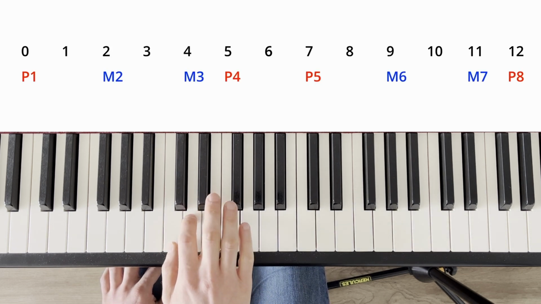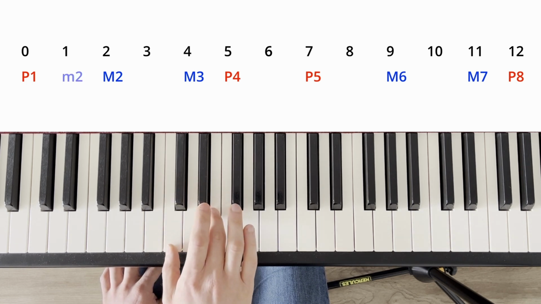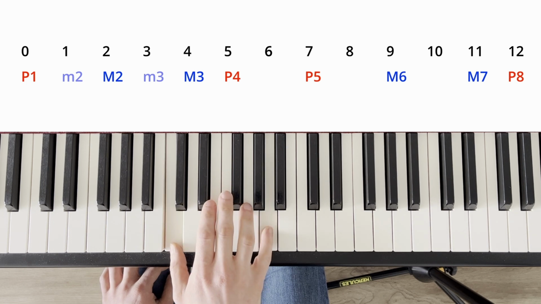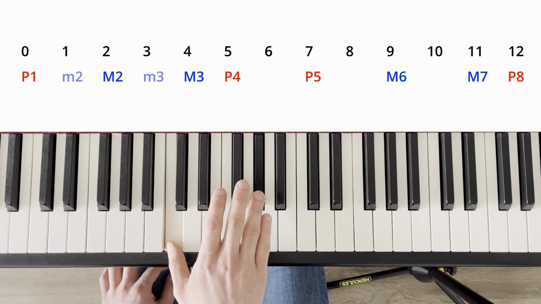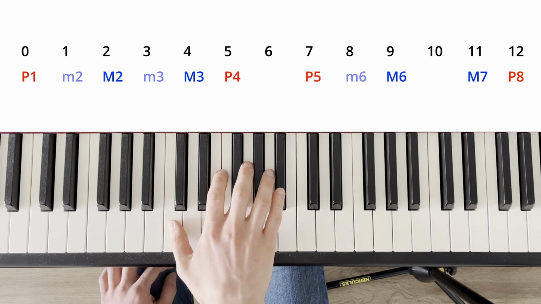Major seconds are 2 semitones, so minor seconds are 1. Major thirds are 4, so minor thirds are 3. Major sixths are 9, so minor sixths are 8. And major sevenths are 11, so minor sevenths are 10.